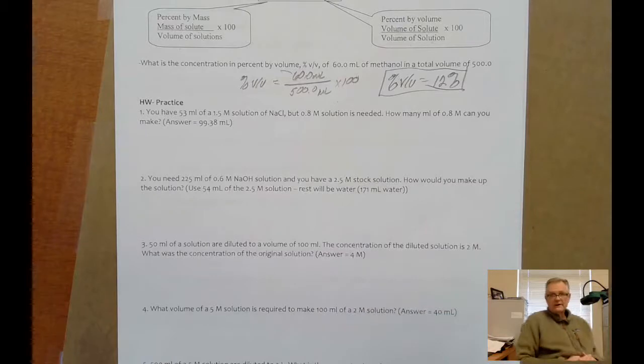All right. What I would like for you to do is the practice problems that follow. There are 6 practice problems. A couple of them are your M1V1, some of them are your molarity, and then some of them are your percent by mass or percent by volume solution.